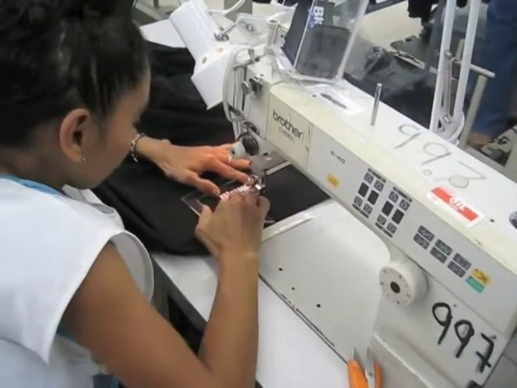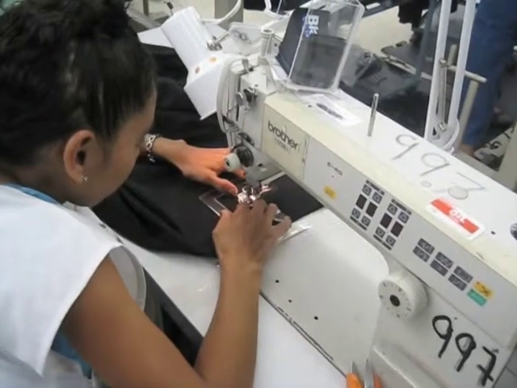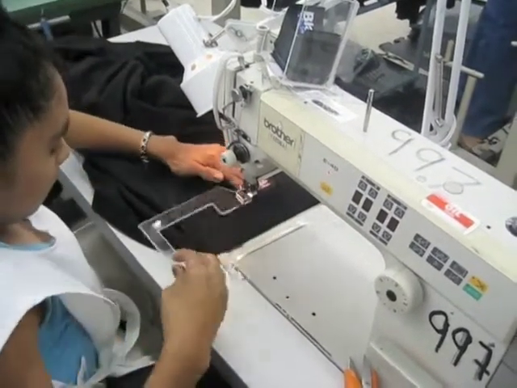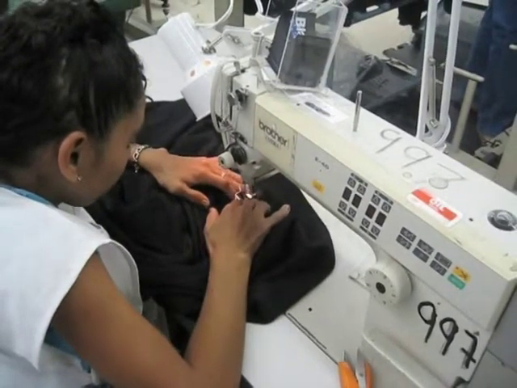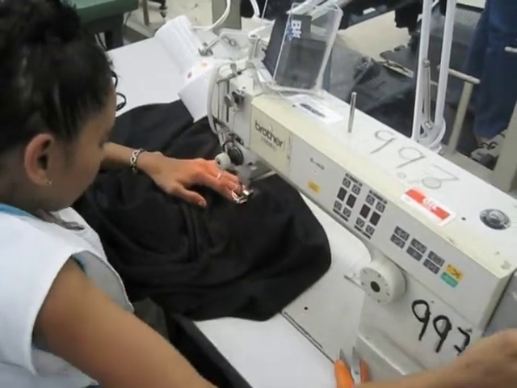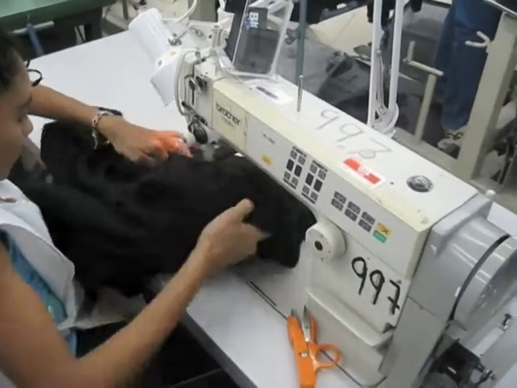Okay, one of the things that we do is the engineers come up with things to help the sewers do their sewing. So you saw that she had what amounts to a jig that she puts there to make sure she gets this label placed properly.